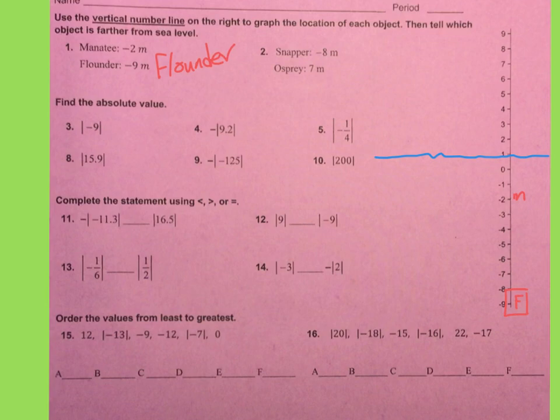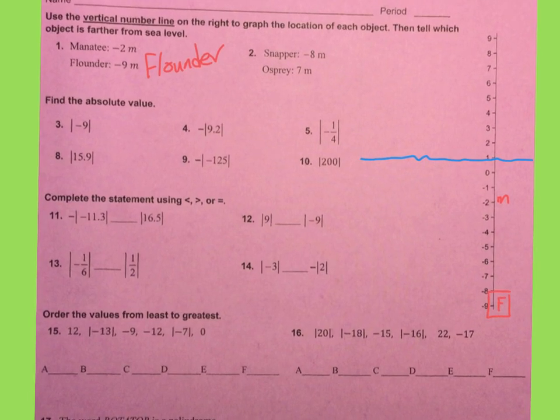Let's take a look at number 3 now. It says, find the absolute value of negative 9. So what we're going to do on this one is, remember, whenever I see absolute value, we are saying to ourselves, how far away from 0 is this number? And negative 9 is 9 away from 0. So there's my answer.